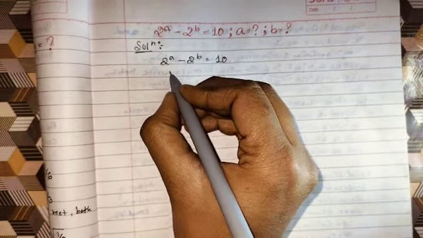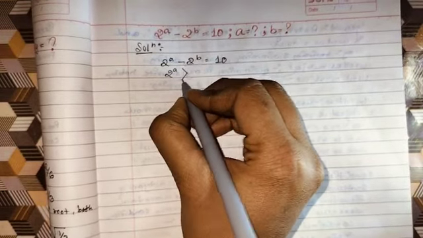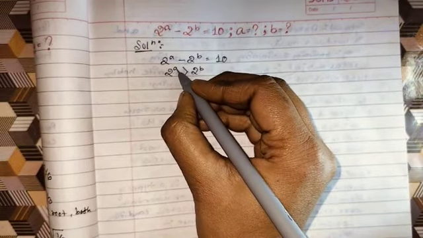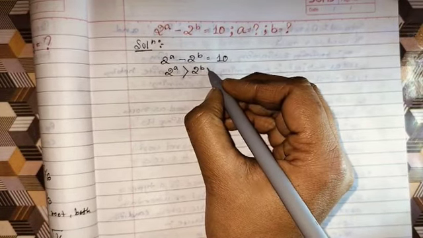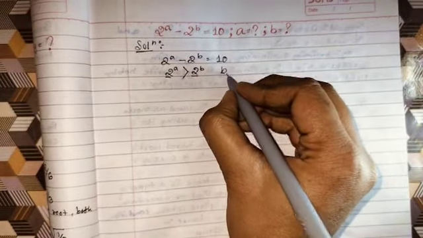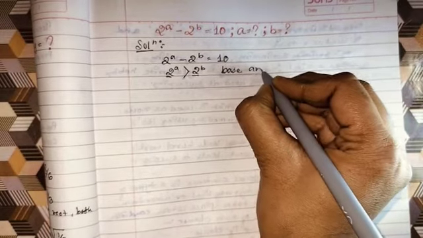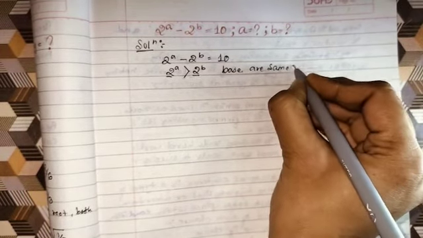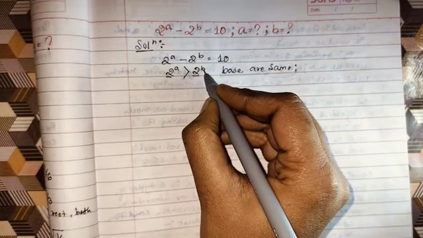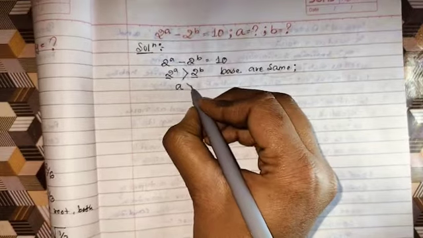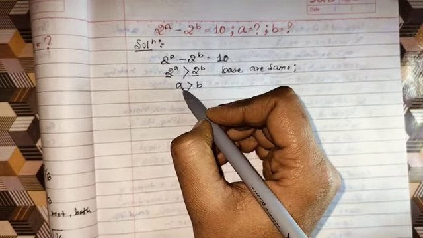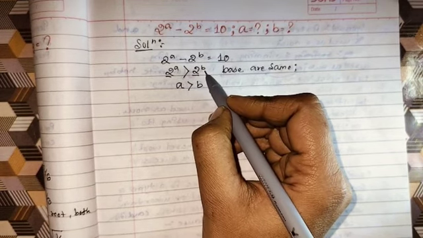That 2 to the power a is greater than 2 to the power b, right? Here 2 to the power a is greater than 2 to the power b. But now if we see that the bases are same, so what is the determining factor is our power. Here what we can say is that a is greater than b, that is the power of 2, the power of a or the value of a is greater than value of b.